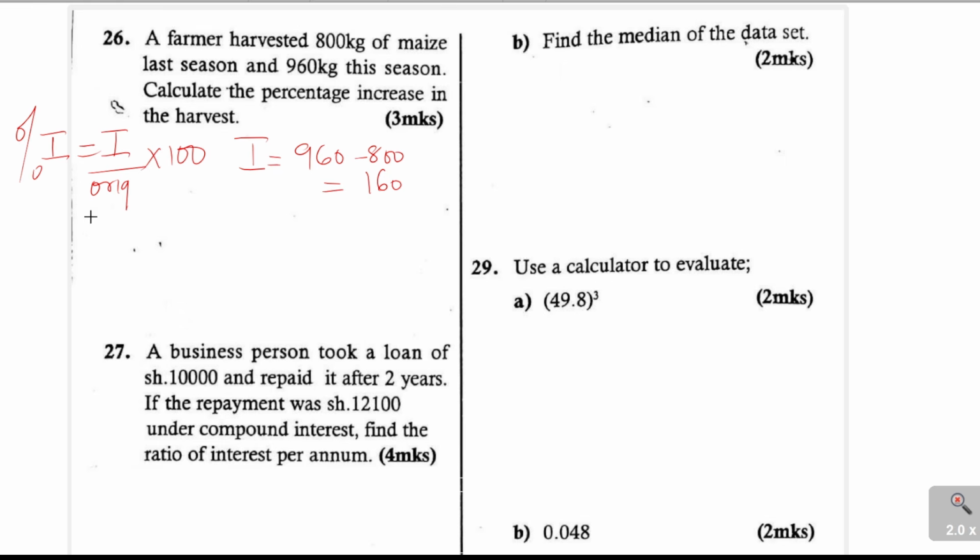So percentage increase will be increase, which is 160, divided by the original, which is 800. The original is the first harvest, then multiply by 100. So these two zeros will divide out. So 160 divided by 8, you get 20. So this gives 20%.